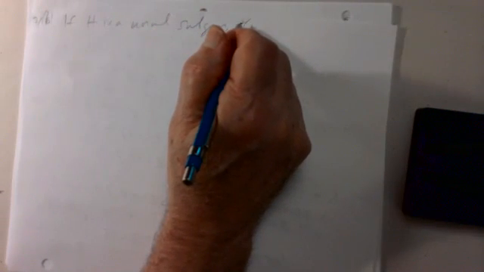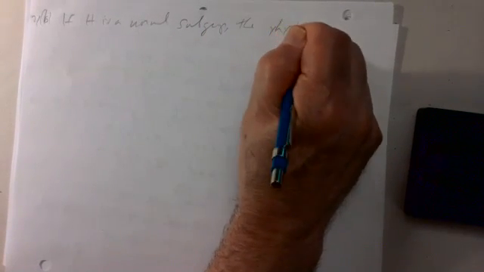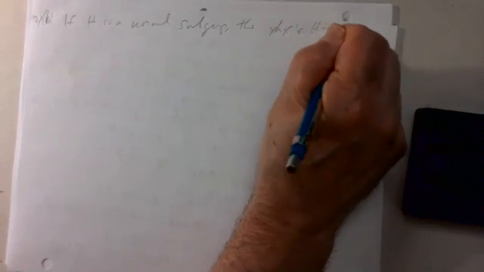Okay, so let me do that before I go on to another question. Number 21b is: prove that if H is a normal subgroup, then xhx inverse is in H for all x in the group.